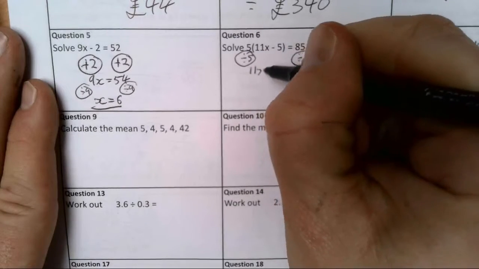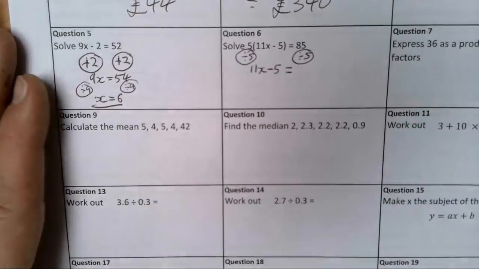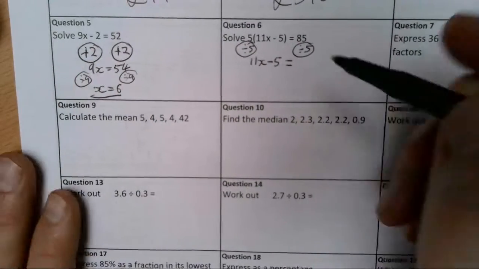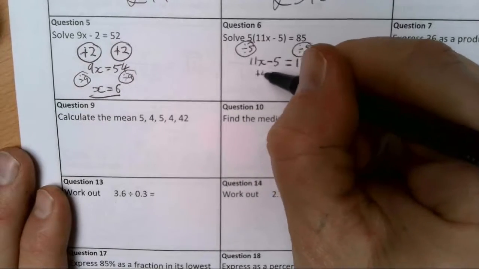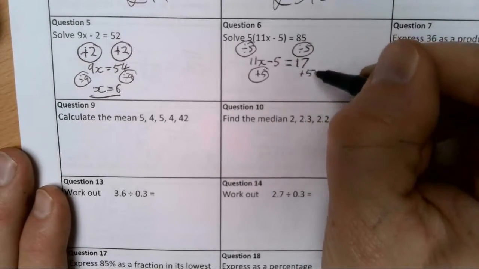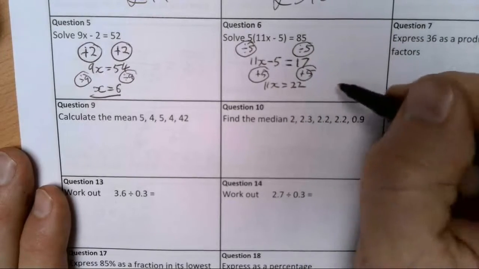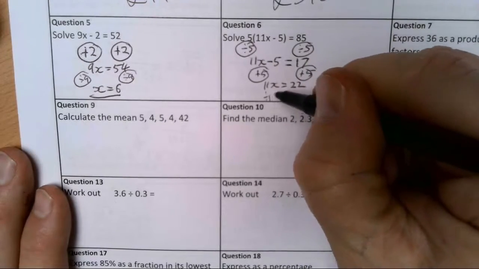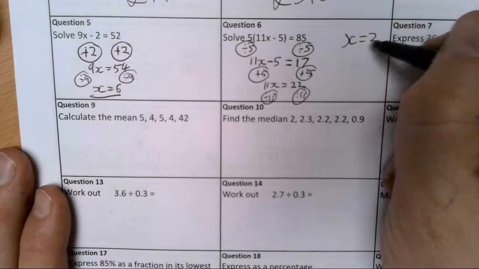So the whole side here has been multiplied by 5, so now I've got 11x minus 5 equals 85 divided by 5, which is going to give me 17. So then if I add 5 to both sides, I get 11x equals 22. So therefore, when I divide by 11 on both sides, I should have x equals 2.